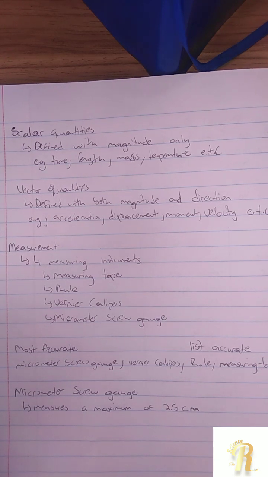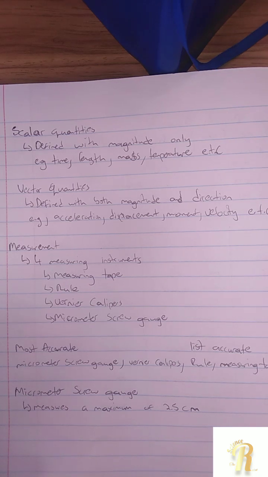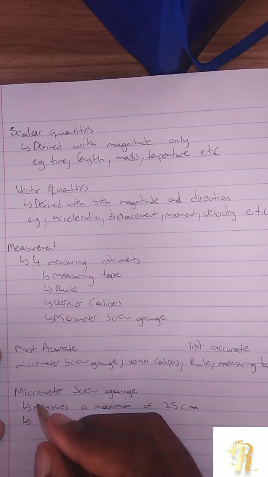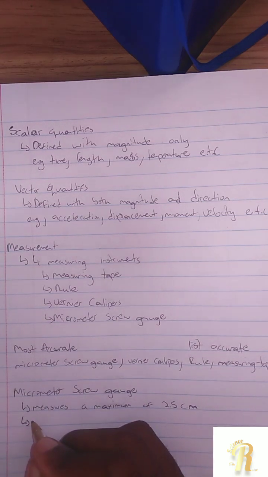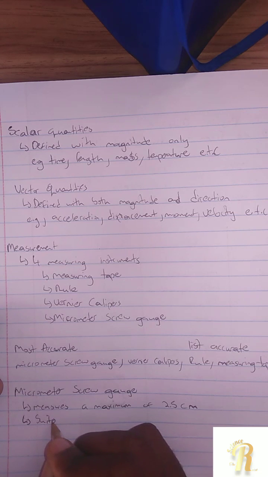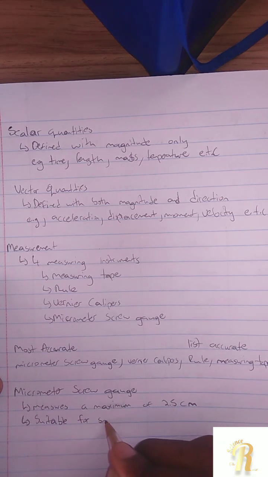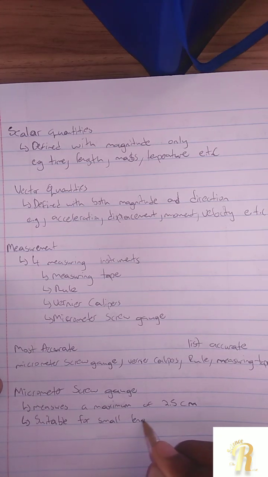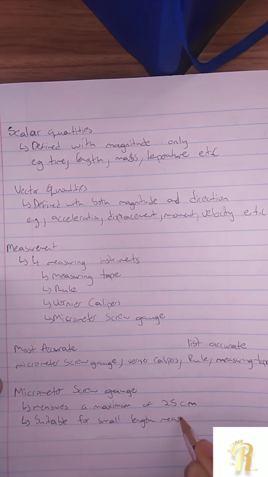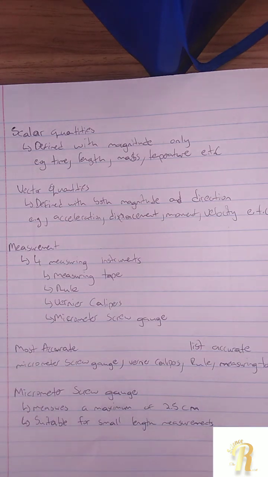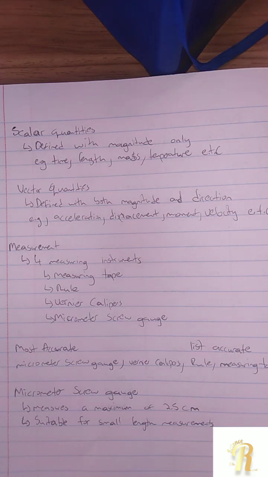It can measure the thickness of a wire, for example. Just trying to show you how accurate it is. I think that's all you need to know about the micrometer screw gauge. We'll talk about its drawings and stuff in the next lesson.